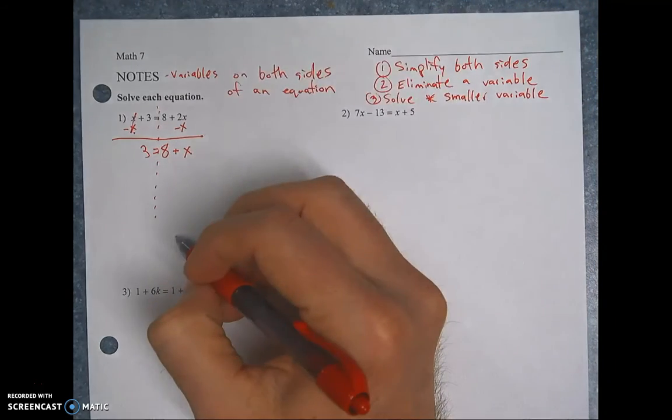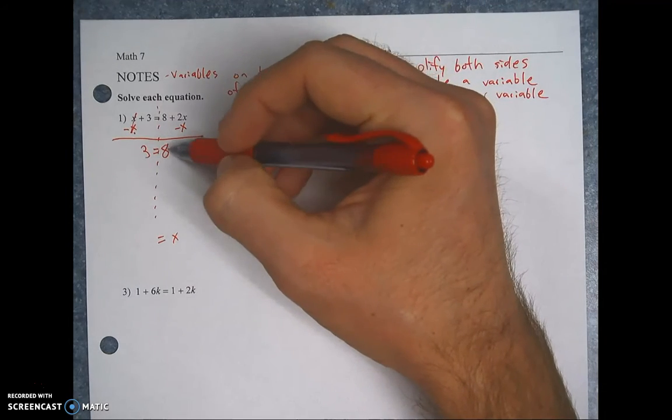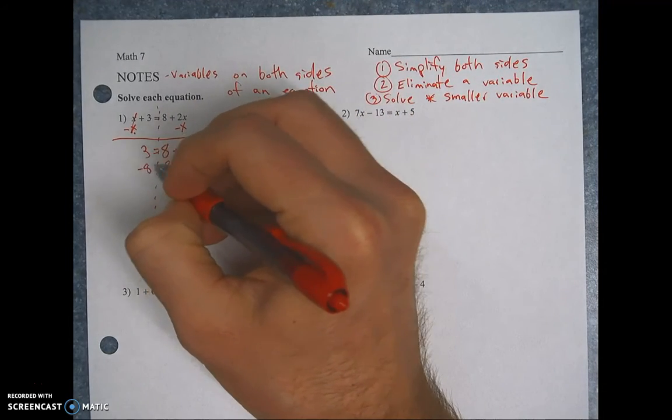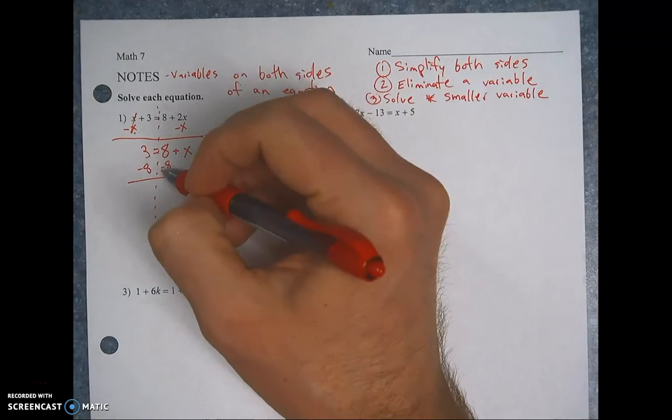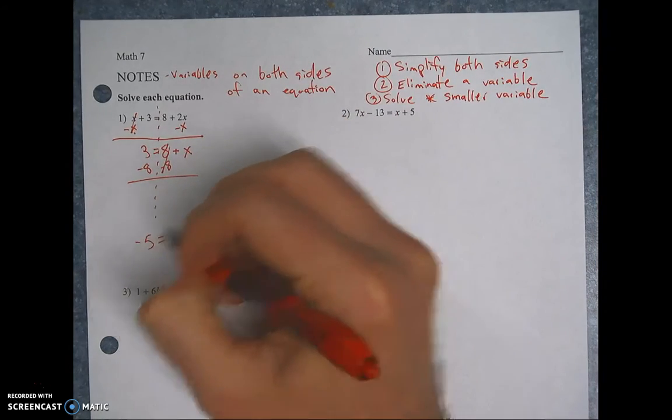Our final goal is always to get an x by itself. So right now I've got the x over here. If I want to get rid of this 8, I'm going to minus 8. And this will give me my final answer. The 8's go away. 3 minus 8 is negative 5.